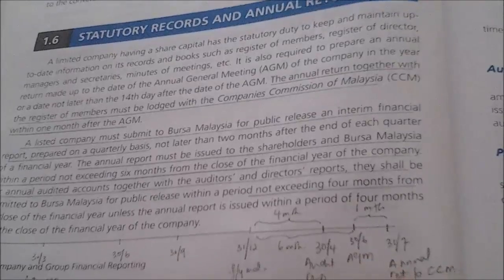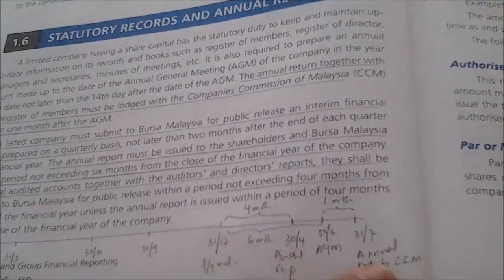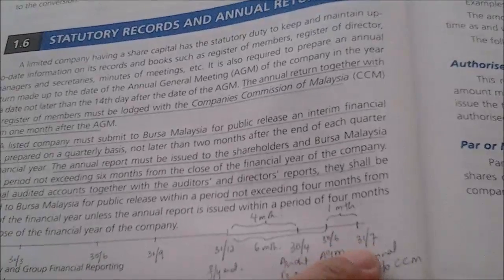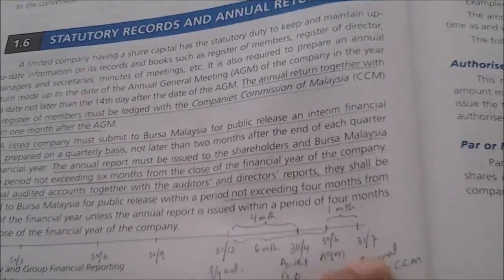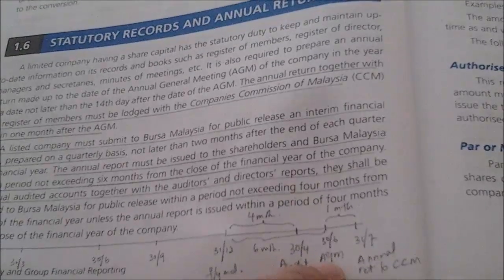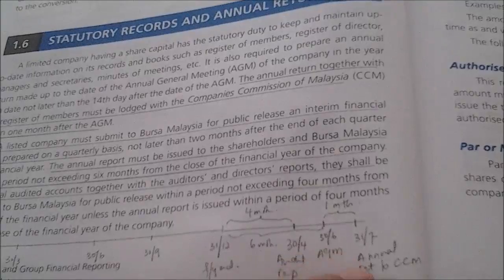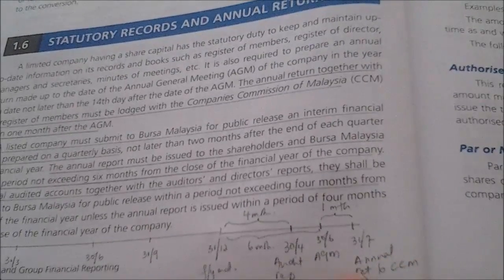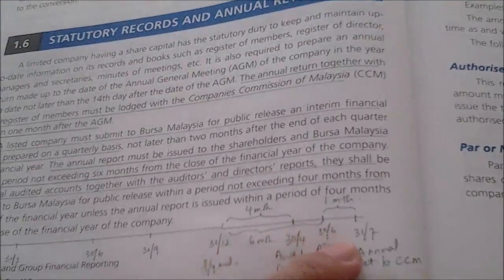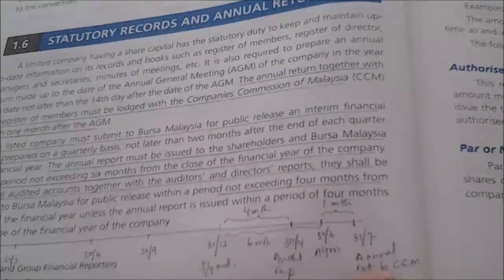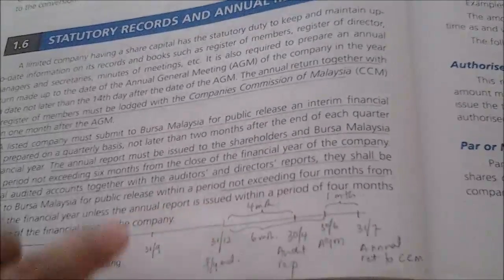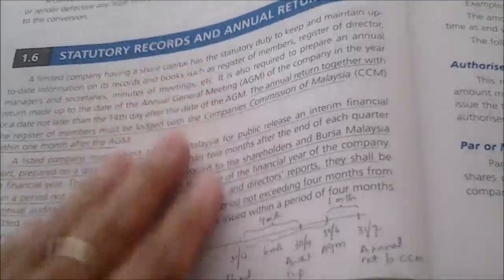Because the annual return has to be submitted within 6 months, the latest will be 31st July. So if your AGM is on the 30th of June, after that you have to submit to your CCM. This annual return comprises whatever documents are required to be sent to the CCM. These are just a summary of what is stated here.